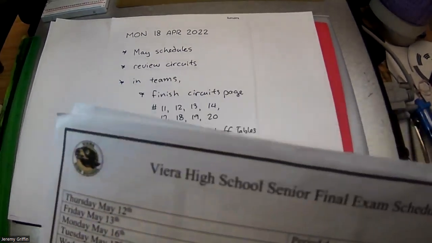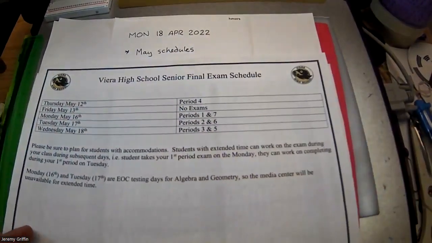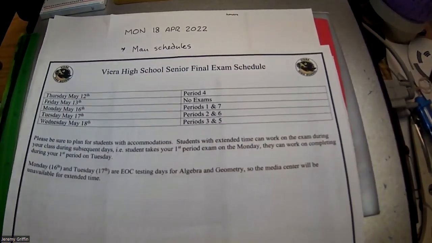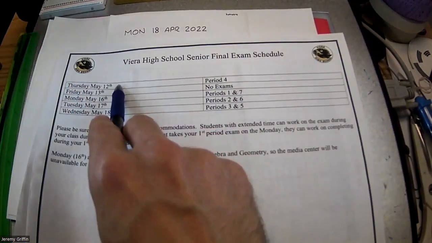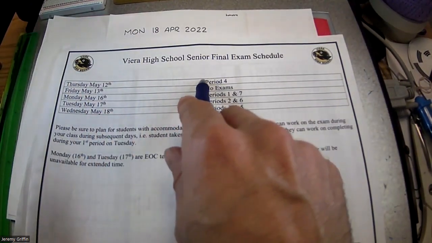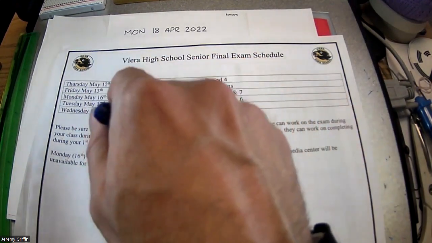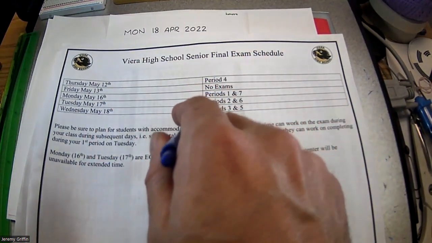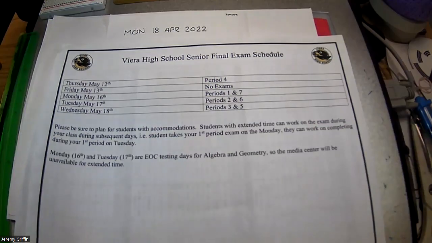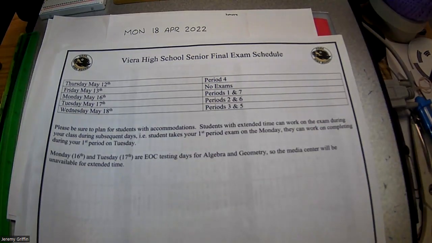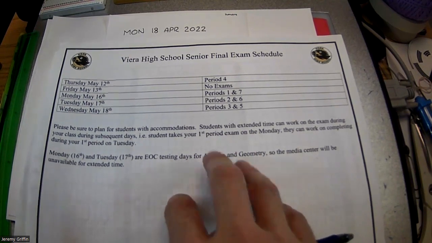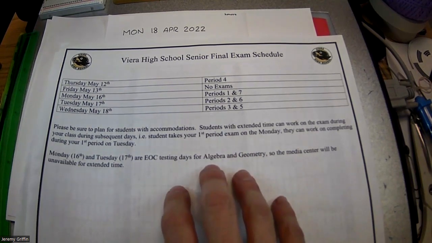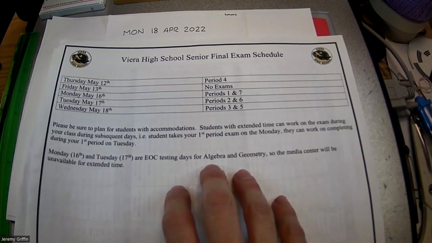All right, so let's take a look at some May schedules. Here's the final exam schedule, just for seniors. Thursday, May 12th, it's going to start with the fourth period, and then a few days after that. Of course, I'll get everybody the exam review before this, so that seniors and also everybody else have time to do this. We're actually getting real close to the end of the school year. I mean, you guys know that.